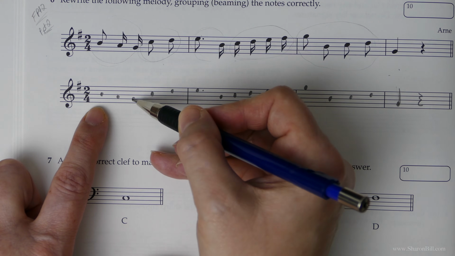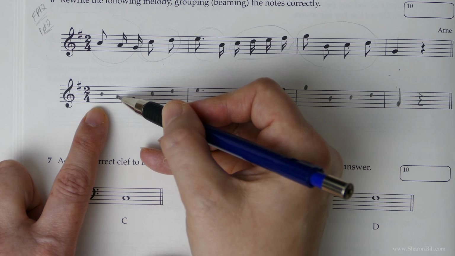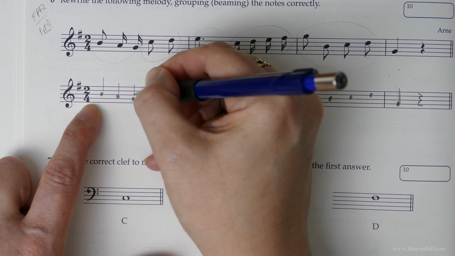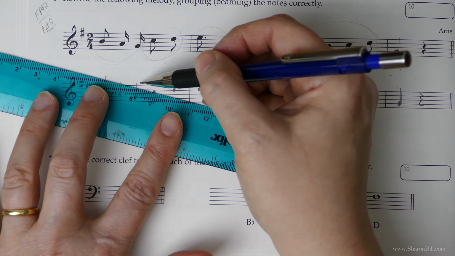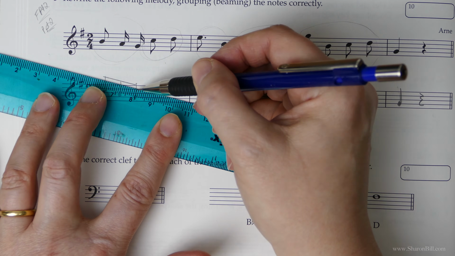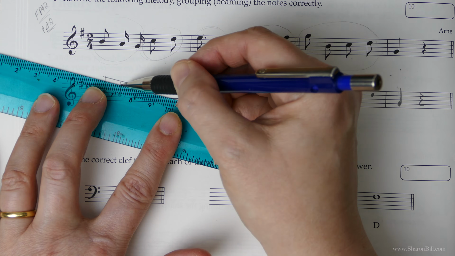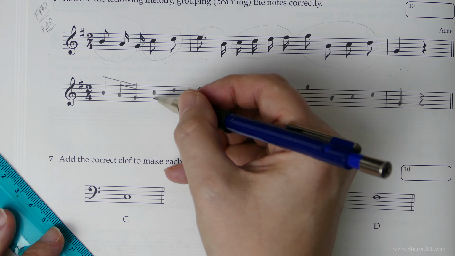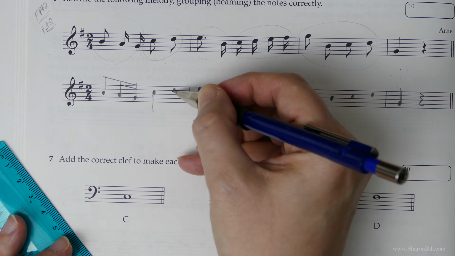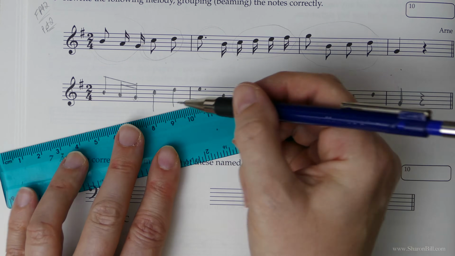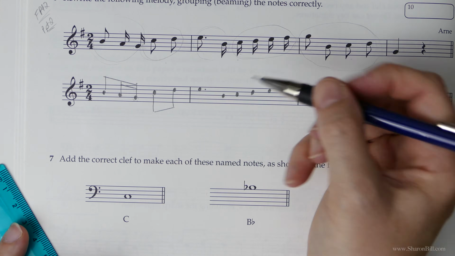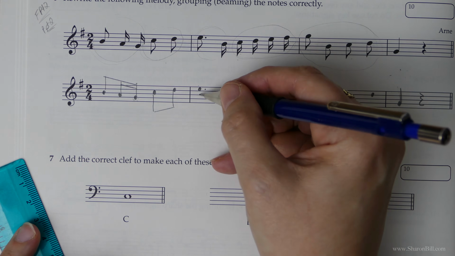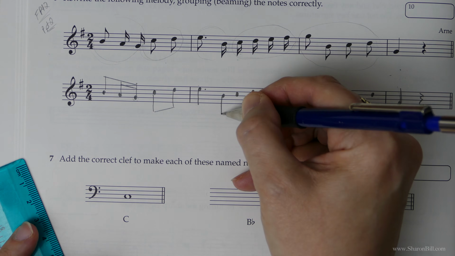So these two are below the middle line. This one's the middle line, so all of these stems can still stay going upwards. And we need to show that these next two are 1/4 of a beat each, so we add an extra line. These two are both above the middle line, so these stems can come down. So that's that. This one's above the middle line, this one can go either way being on the middle line, so these will come down also.